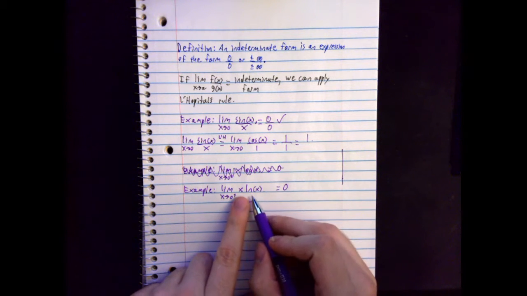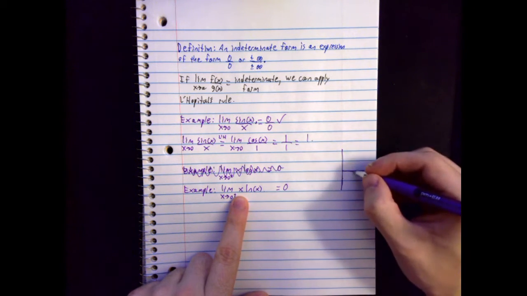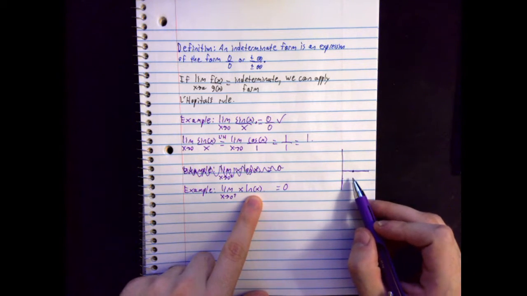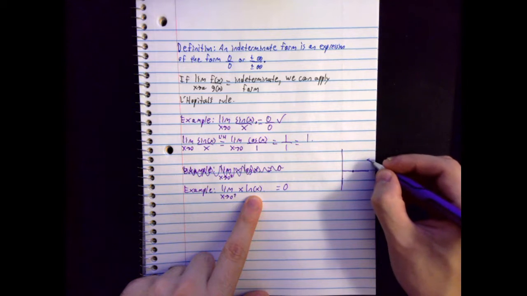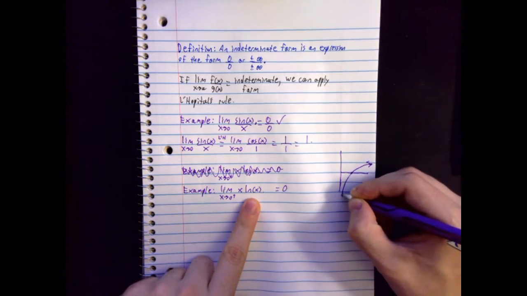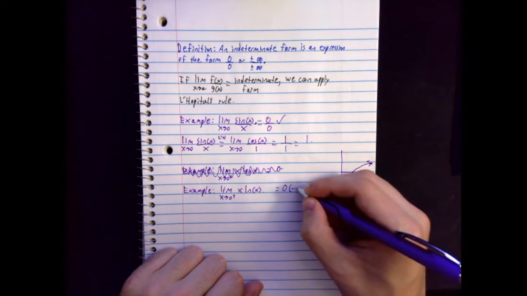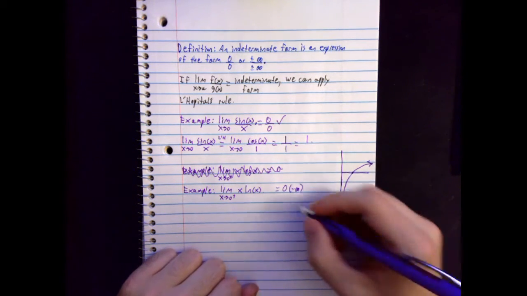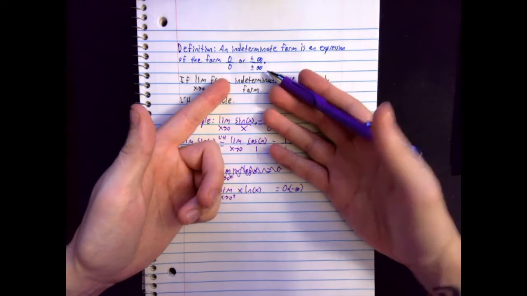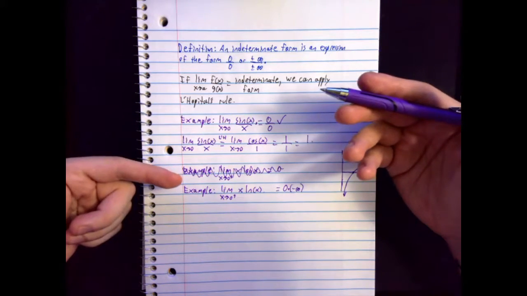And then let's remember what the graph of the natural log of x looks like. If I were to draw that over here, it has a 0 when x is equal to 1, so the natural log of 1 is 0. And then it shoots down to negative infinity as you approach 0 from the right. So this is like 0 times negative infinity. Well, that's not quite one of the forms we have up here. So maybe we need to think about a creative way to rewrite this.